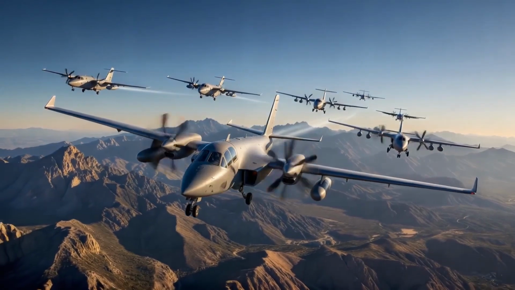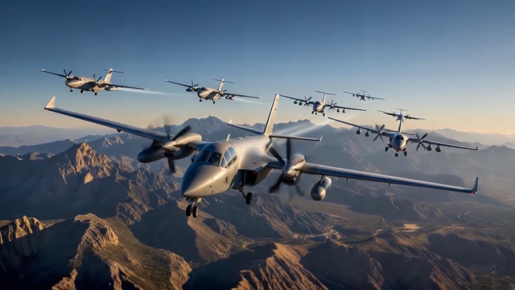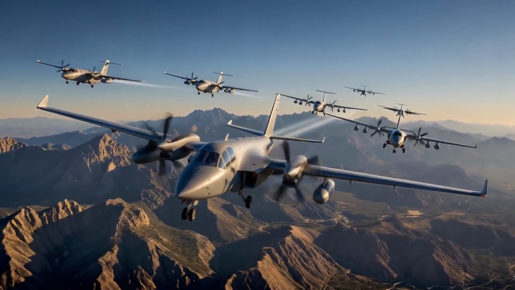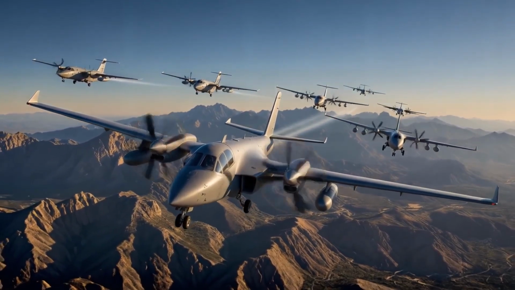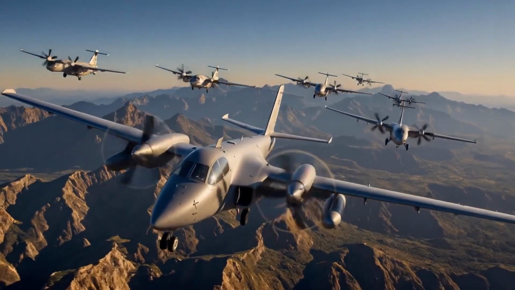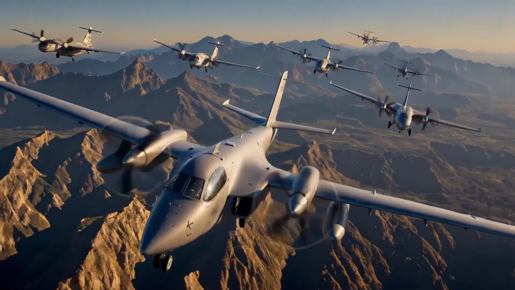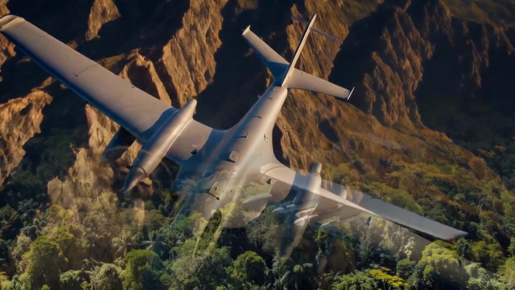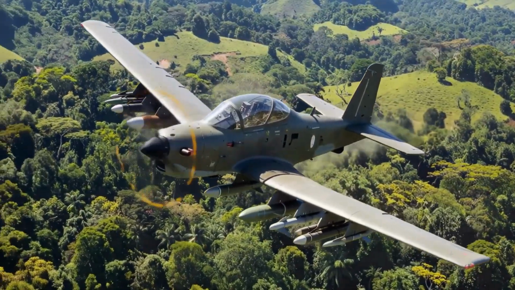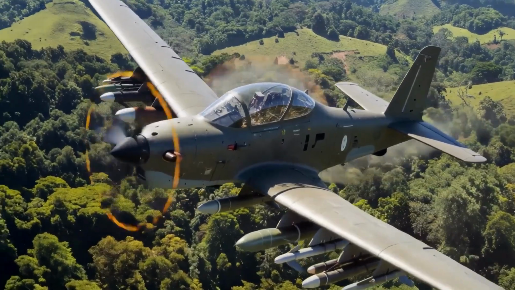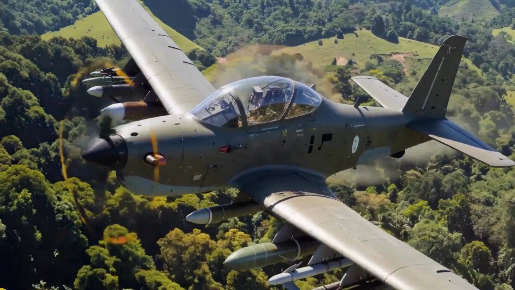Turboprop-powered fighters are specialized, highly efficient light attack or counterinsurgency aircraft designed for low-threat environments, superior loitering, and short-field operations. Key examples include the Embraer EMB 314 Super Tucano, Beechcraft T-6 Texan II, key turboprop combat trainer aircraft. The Embraer EMB 314 Super Tucano, A-29.